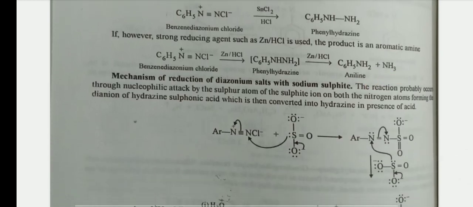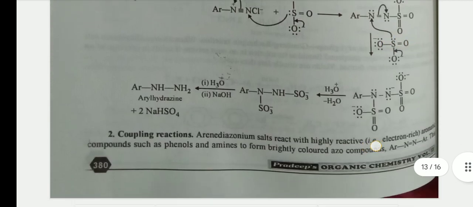Mechanism of reduction of diazonium salt with sodium sulfite. The reaction probably occurs through nucleophilic attack by the sulfur atom of the sulfite ion on the terminal nitrogen atom, forming the dianion of hydrazine sulfonic acid, which is then converted into hydrazine in the presence of acid.